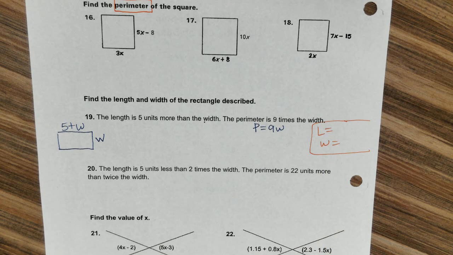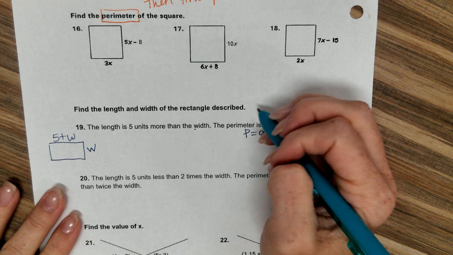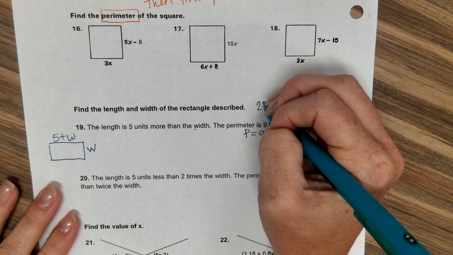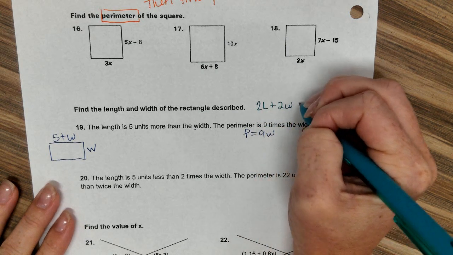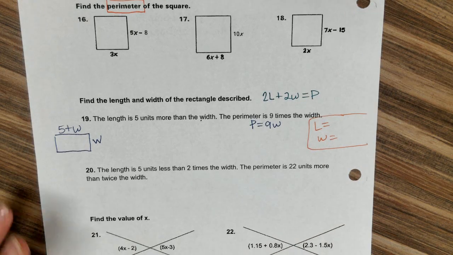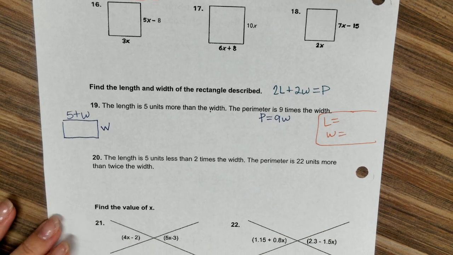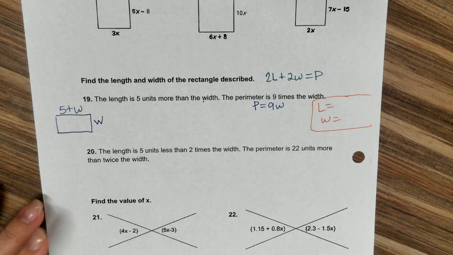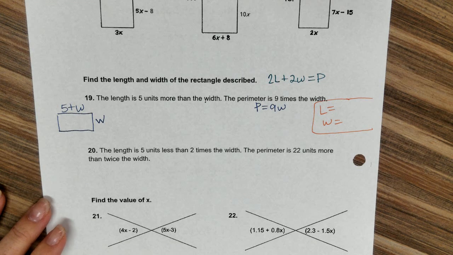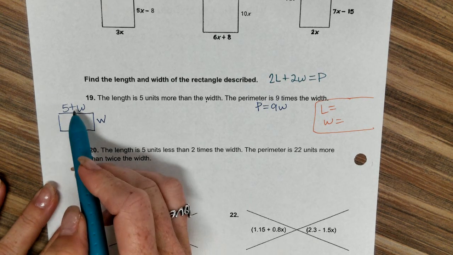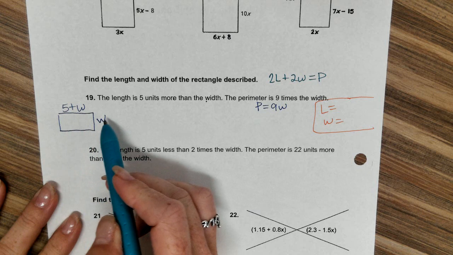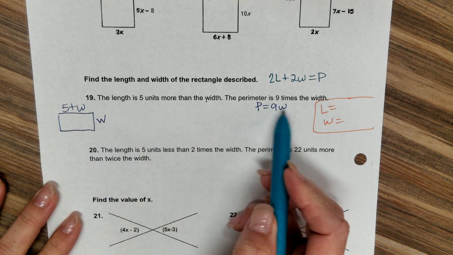Okay? So you're going to set up an equation to solve this. Well, I know that to find perimeter, write this up here, it's 2 times length plus 2 times width equals perimeter. Are y'all okay? So I'm going to do 2 times this plus 2 times this equals this.